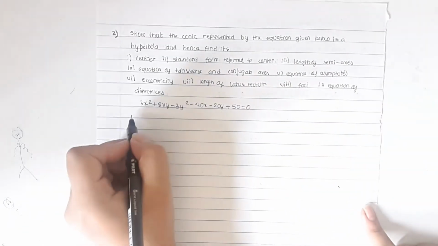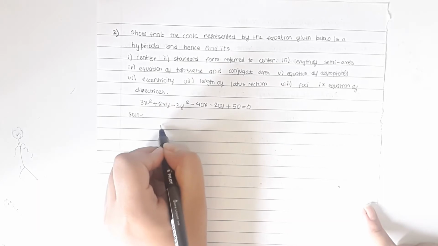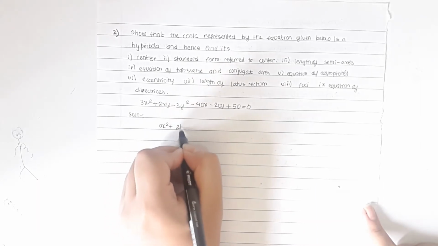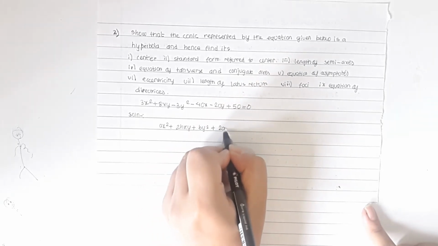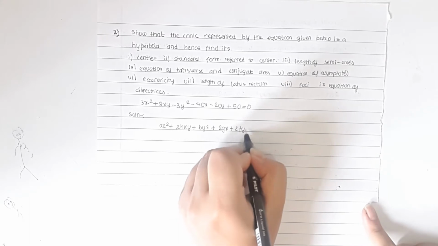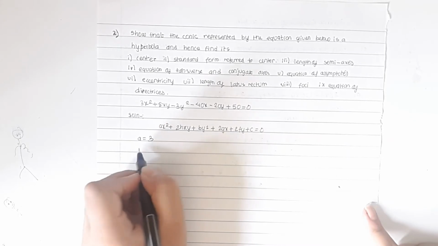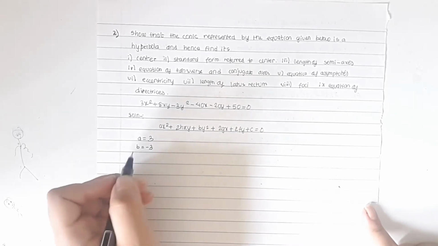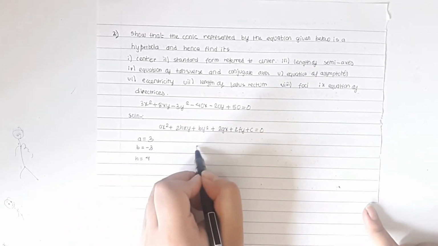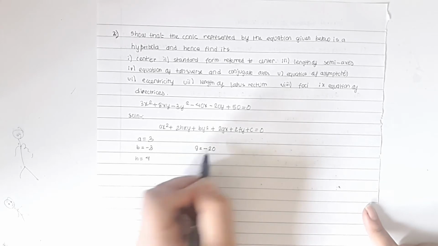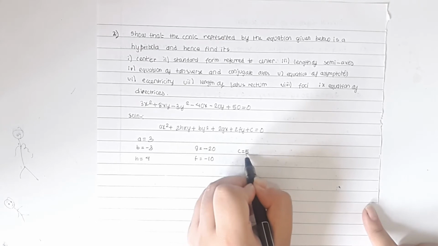Now comparing the given equation with the standard form, which is ax squared plus 2hxy plus by squared plus 2gx plus 2fy plus c equals 0, we have here a equals 3, b equals minus 3, h equals 4, g equals minus 20, f equals minus 10, and c equals 50.